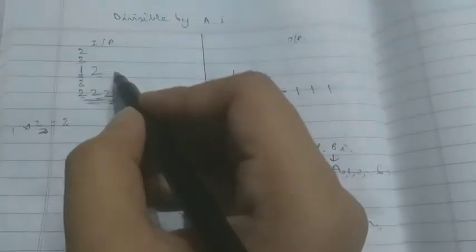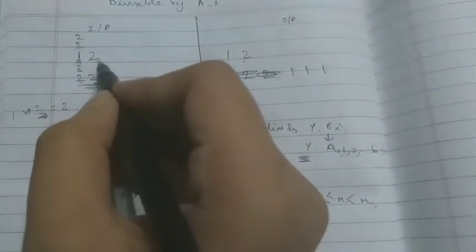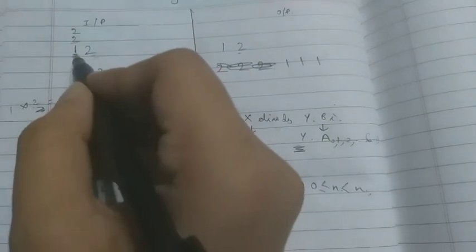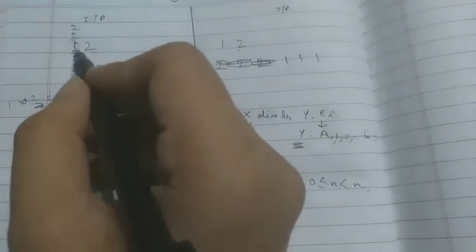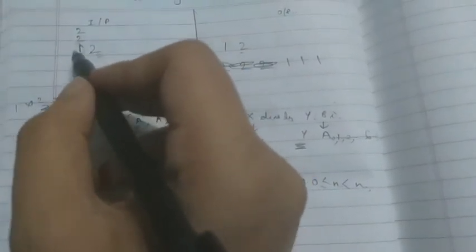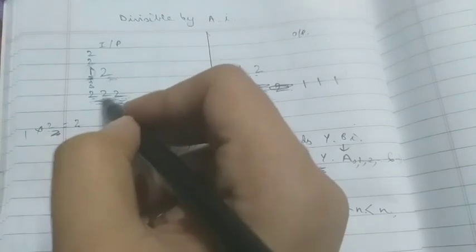Okay, so let's say for this example, 1 and 2. So 1 is there already, so we know that 1 divides each and every number. So what is the minimum number we have to multiply 2 by so that it gets divisible by 1? Obviously 1, because 1 divides every number. So if we multiply by 1, then it's divisible by 1.